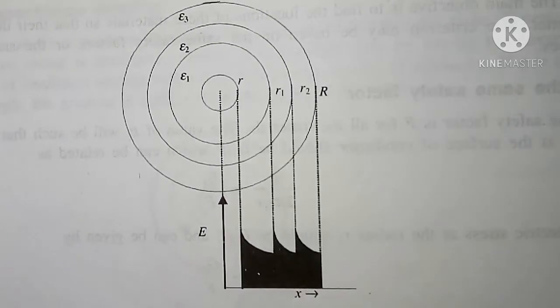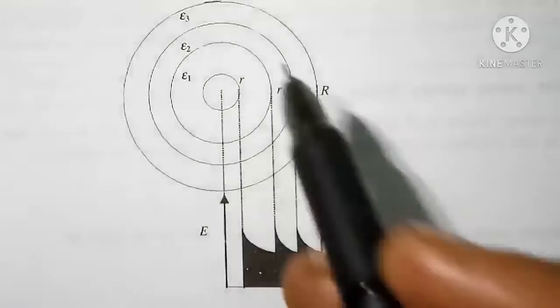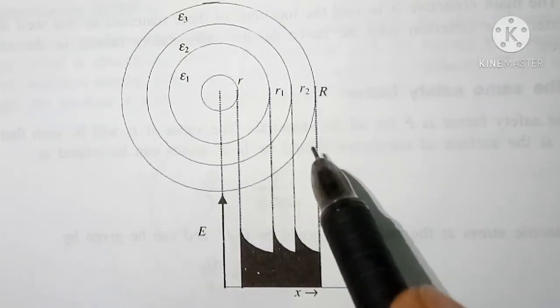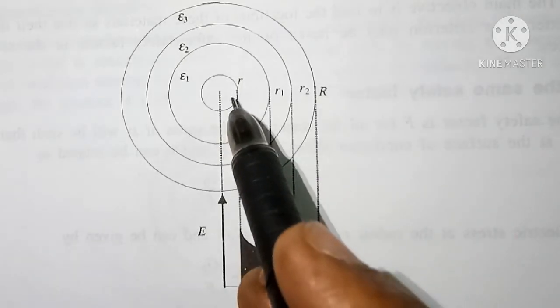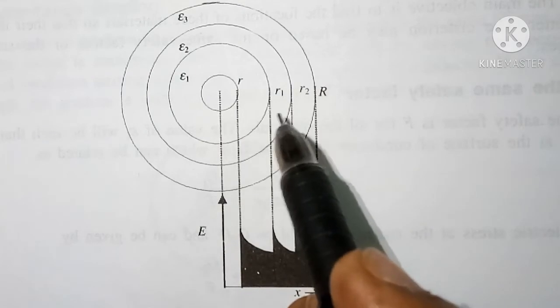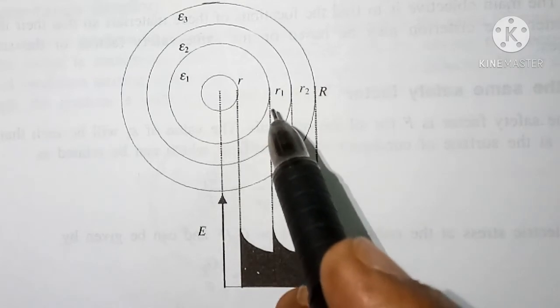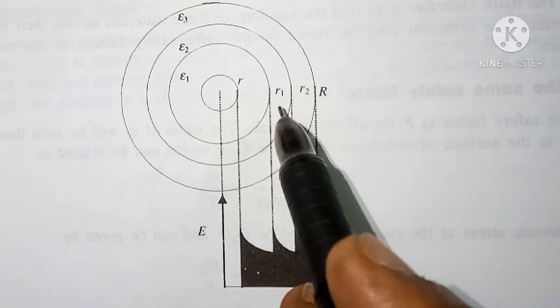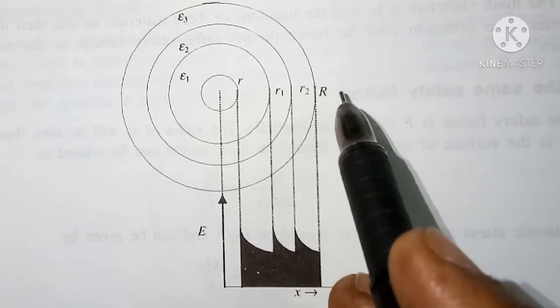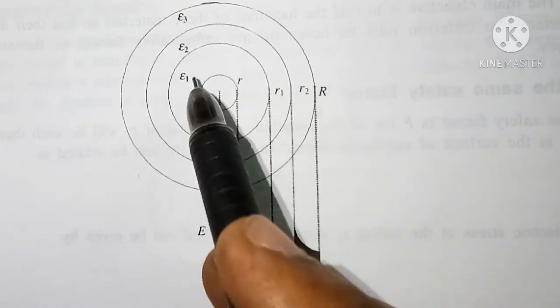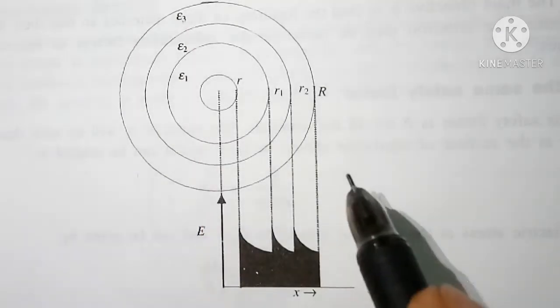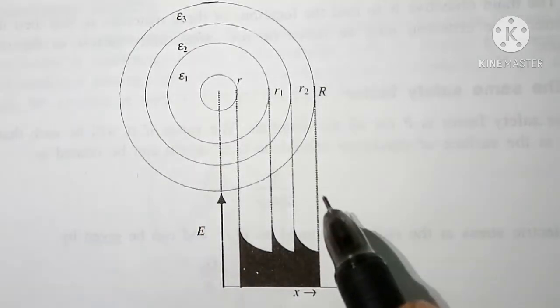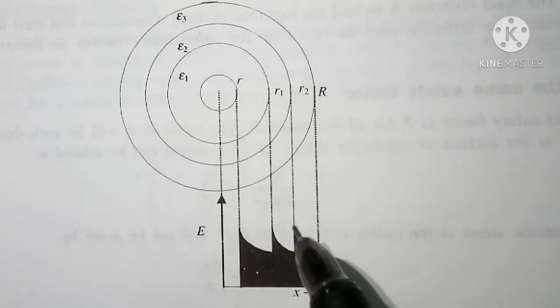Now we can refer to this figure for understanding. Again, same cross section of the cable is considered with radius of conductor R and radii of insulating materials as R1, R2 and capital R. Permittivities as epsilon 1, epsilon 2 and epsilon 3 in their increasing order from conductor to the sheath of cable.